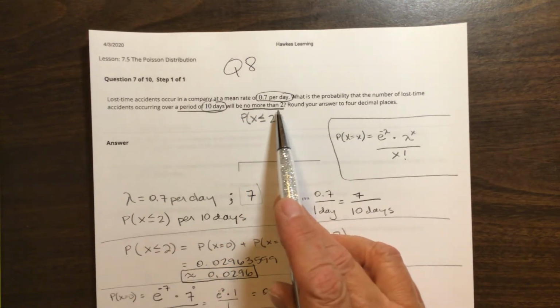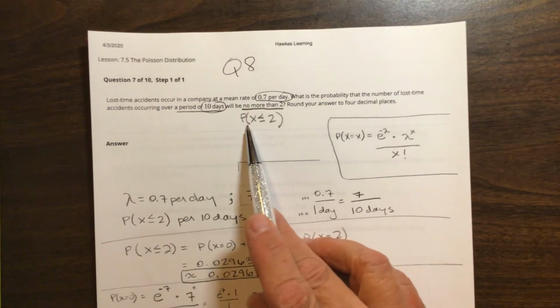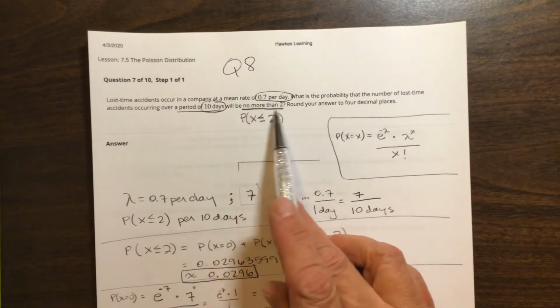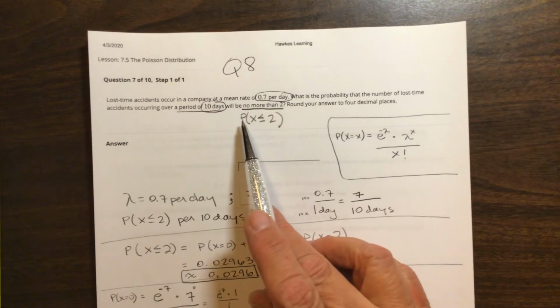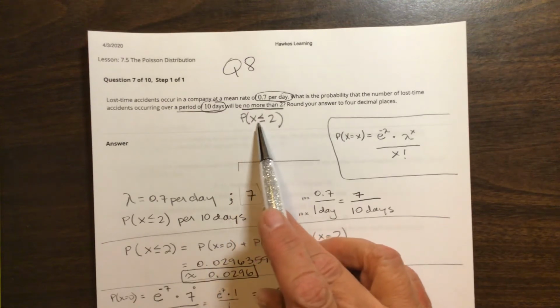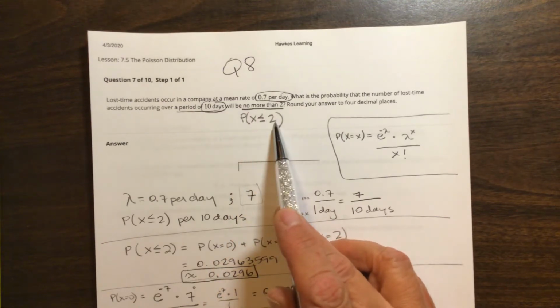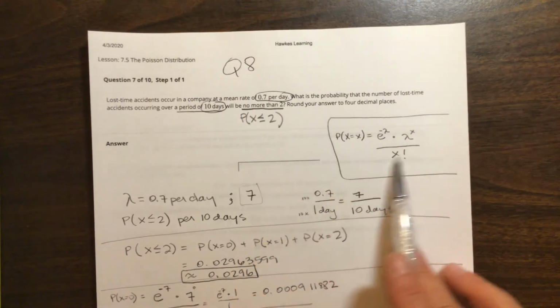So this is where you're going to use the chart that I've referred to before so that you can figure out what these words mean. It means what's the probability that x will be less than or equal to 2. We're going to use our same formula.